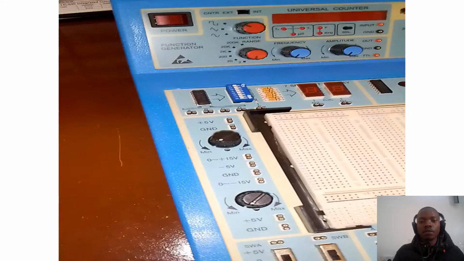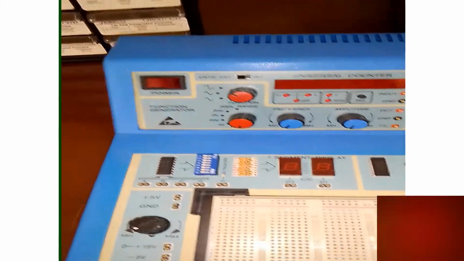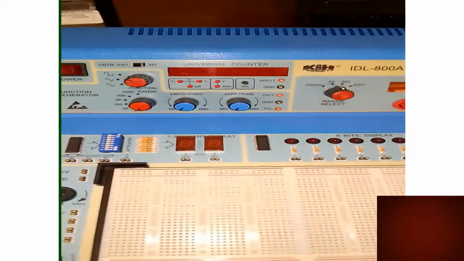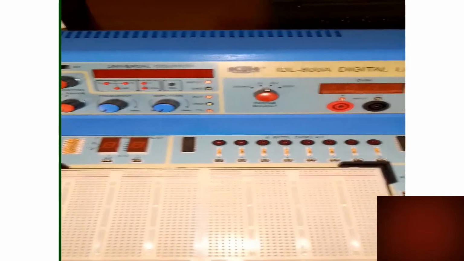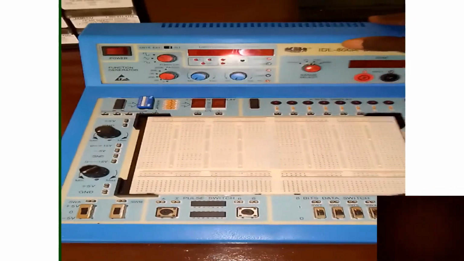So let's have a look at the equipment that we're going to use. So I will take you to the lab from here. So let's get into the lab. Right, so practically we have our digital lab here. So this is the digital lab that we're going to use.